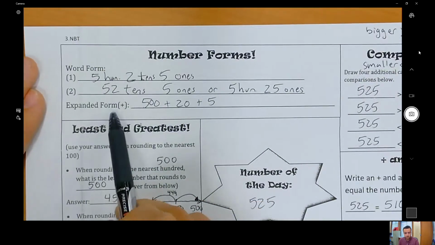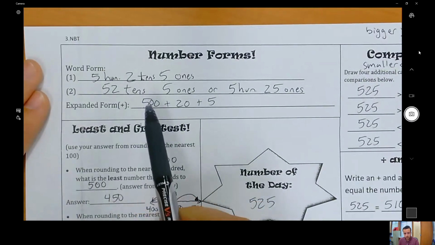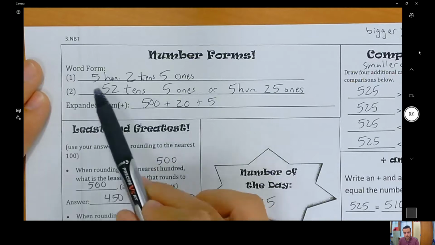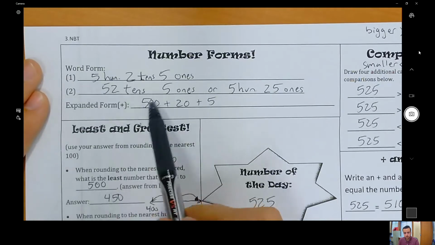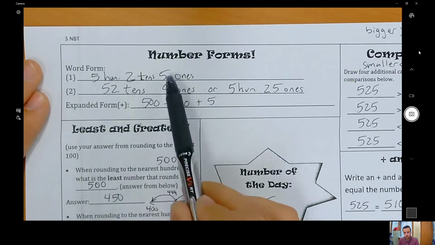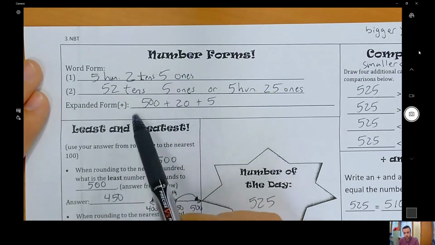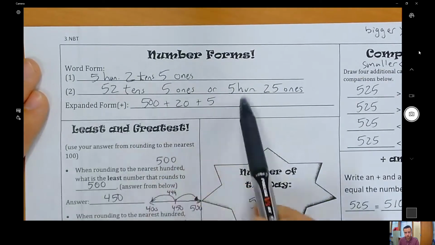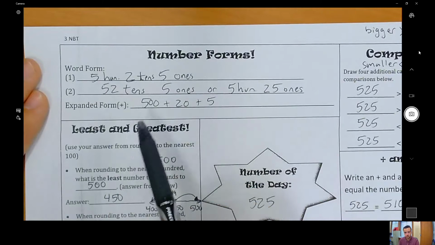In expanded form, you're writing the total amount that comes from each of the digits. So we have 5 hundreds, so 500. 2 tens is 20, so 500 plus 20. 5 ones is just 5, so 500 plus 20 plus 5. So you should get something similar to these lines.